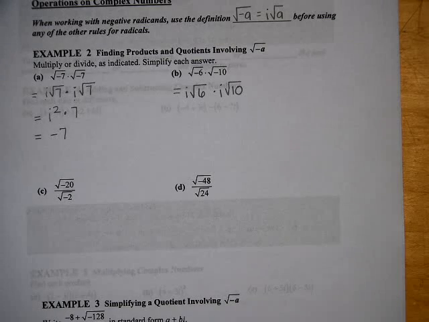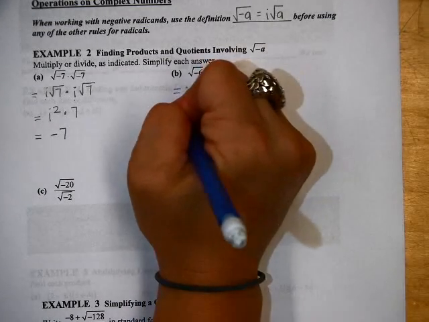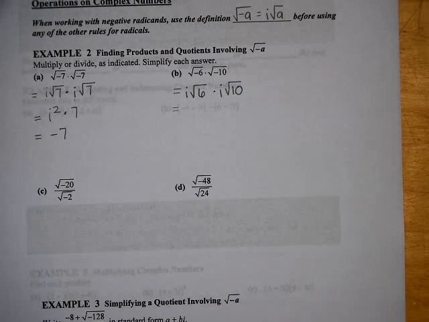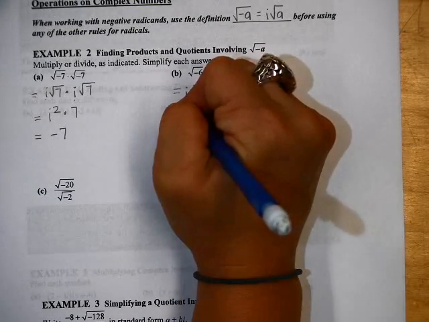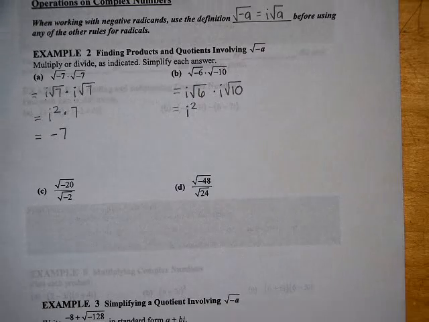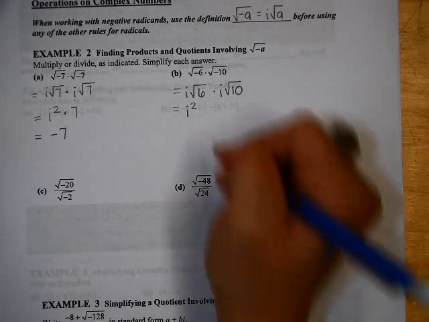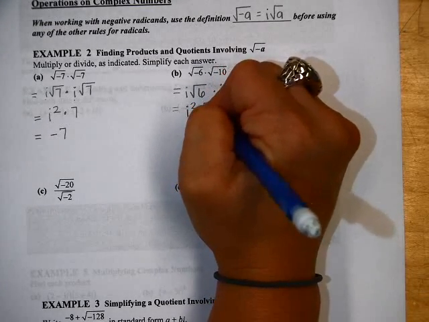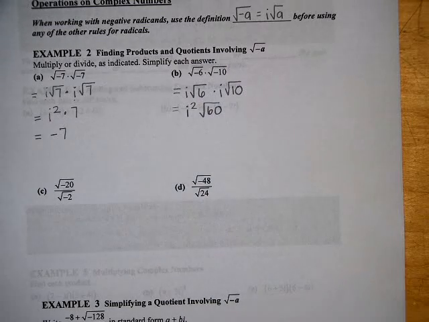And once you have those i's on the outside of your radical, then you can multiply according to your radical rules. So i times i is i squared, and the square root of 6 times the square root of 10 is the square root of 60.